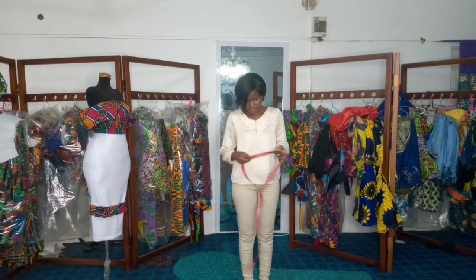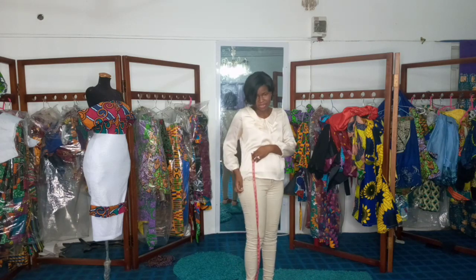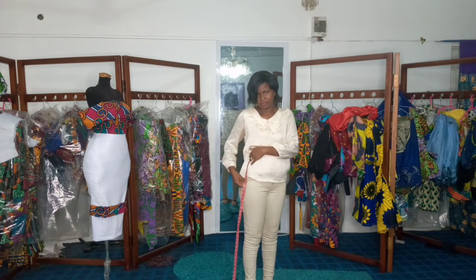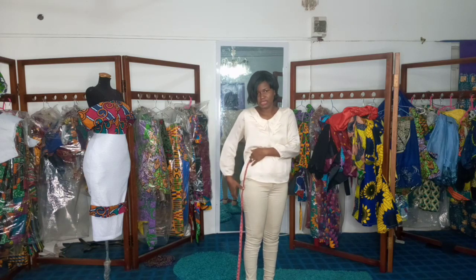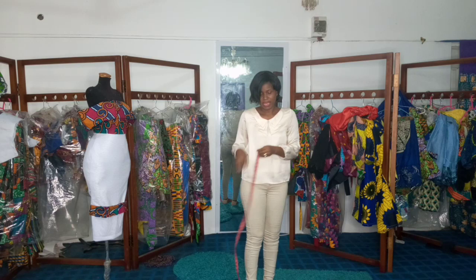Then I record. Then for my hip depth, I don't bend when I'm taking the hip depth. So I put my tape measure on my true waist, and then to where my hip protrudes, then I mark. Mine is 9. Then you mark.